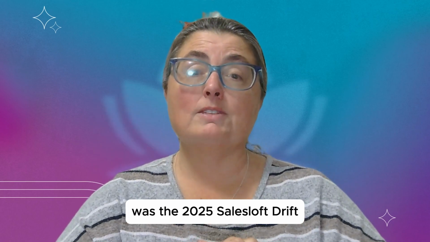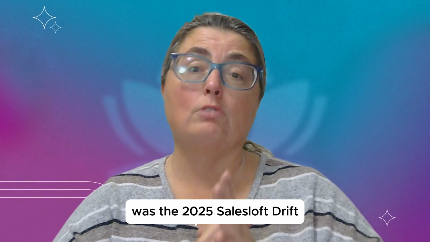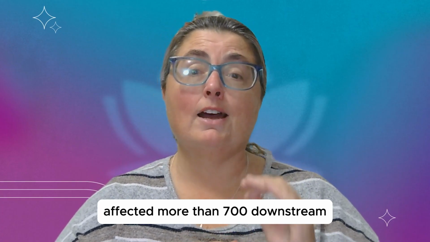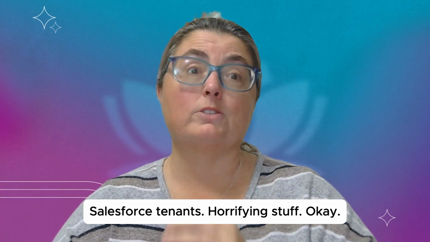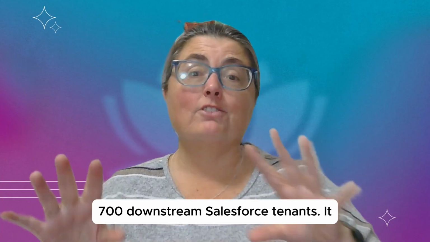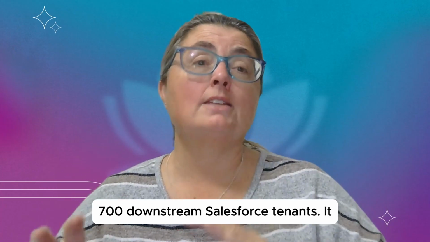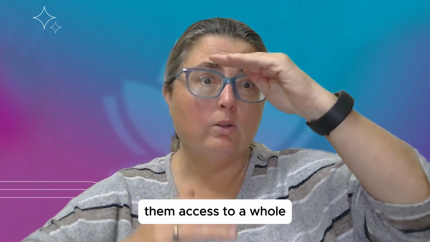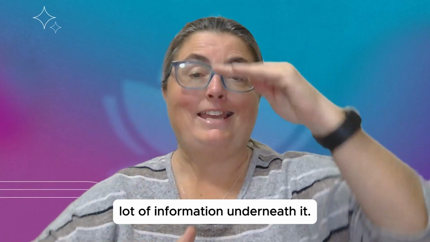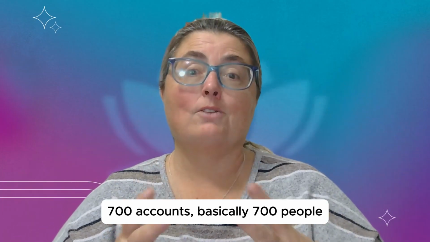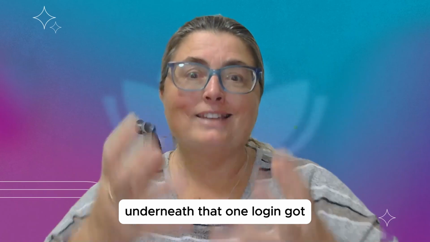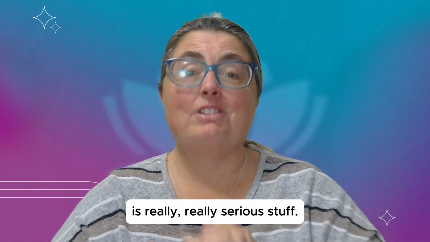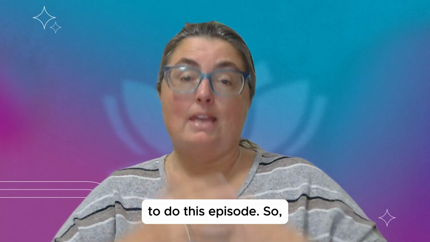There was the 2025 Salesloft Drift breach. One compromised OAuth token affected more than 700 downstream Salesforce tenants. Horrifying stuff. Okay, 700 downstream Salesforce tenants. It means that someone compromised something up here, which then gave them access to a whole heap of information underneath it. 700 accounts, basically. 700 people underneath that one login got affected by it. So this is really, really serious stuff, and it's why I wanted to do this episode.